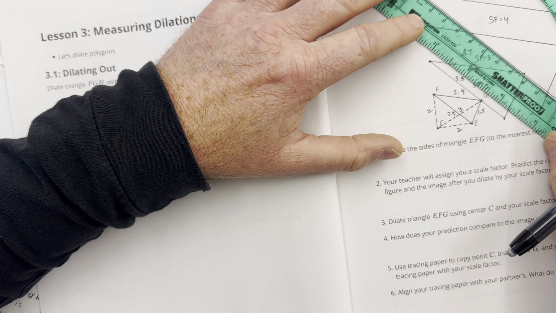So whether or not you go this direction, measuring from the center to each vertex, or you just take the side lengths and times it by your scale factor, in all instances, the sides change by a scale factor of 2, 3, and 4. So do the measurements to each vertex. All right, what stays the same?